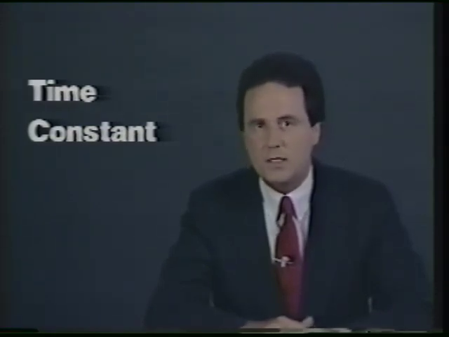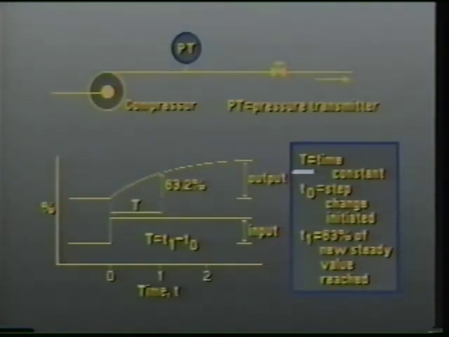The time constant is represented by the letter T and may be determined by subtracting the time of the initial change in input, T sub O, from the time at which the output reached 63% of its total change, T sub 1. The time constant and gain are the 2 parameters required for describing a pure lag process.